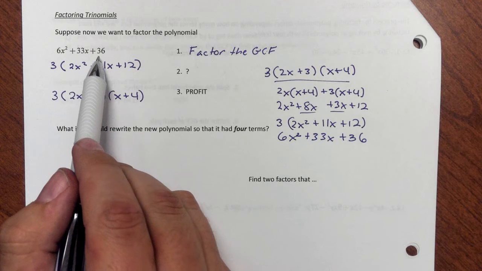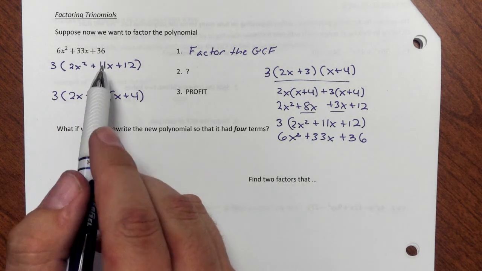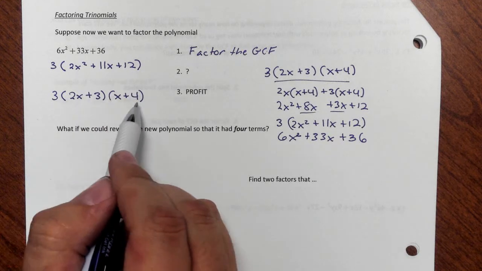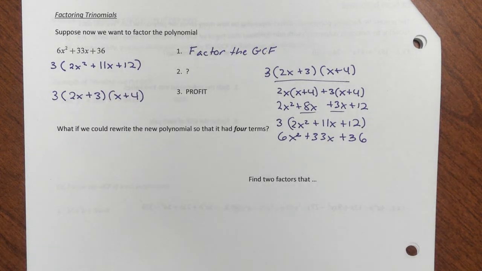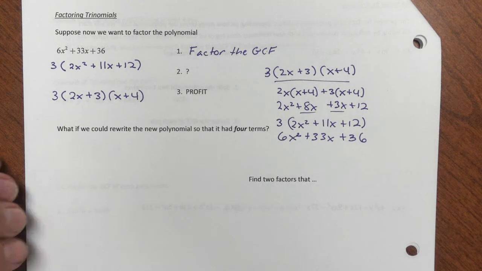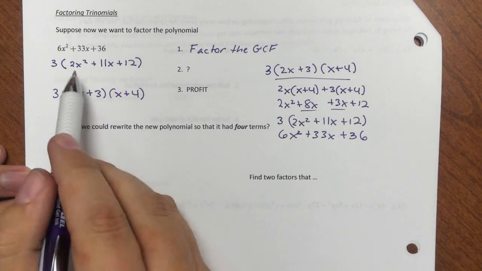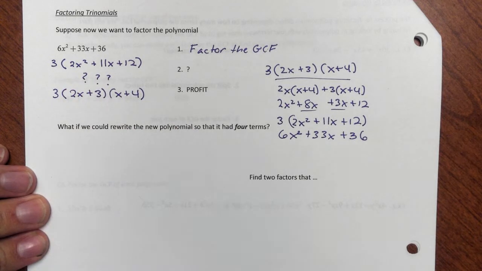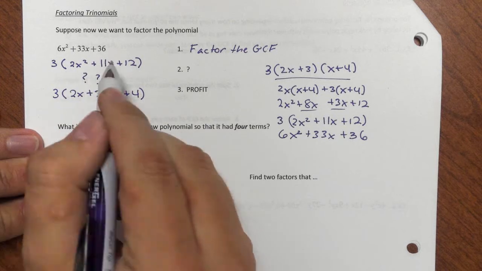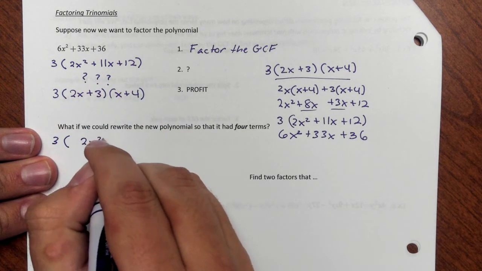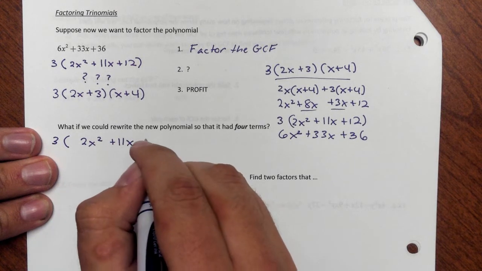So I want to go from 6x squared plus 33x plus 36, taking out the GCF, and I want to do something to take this trinomial and factor it down to these two binomials. So how am I going to do that? Well, the idea is to take this whole process and turn it upside down. So what if we took this polynomial right up here, before I did whatever magic to get the answer, and rewrote it so it had 4 terms? Because we've seen an idea of what to do when I have 4 terms.